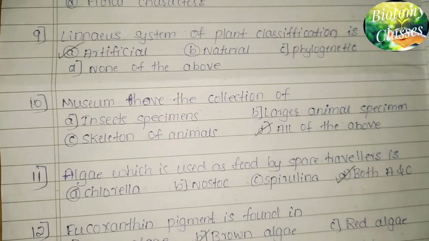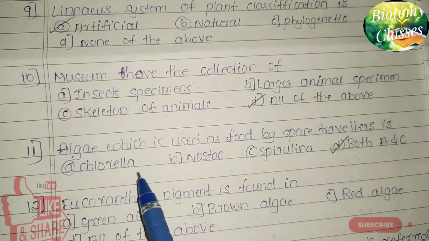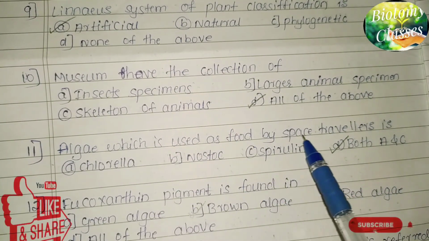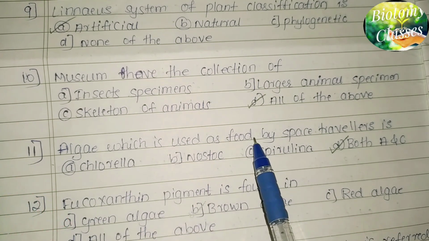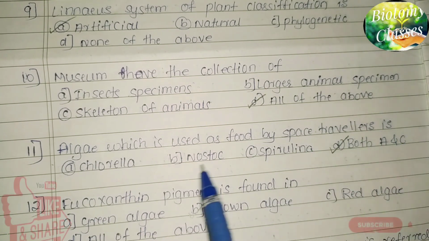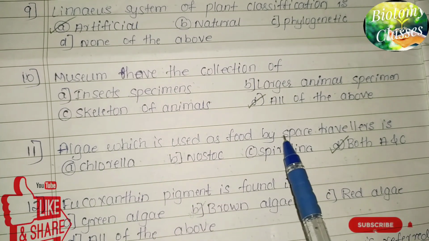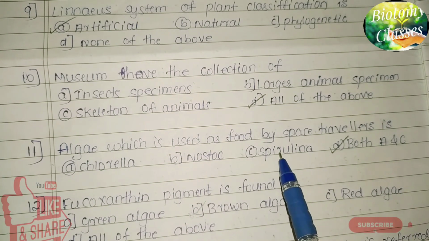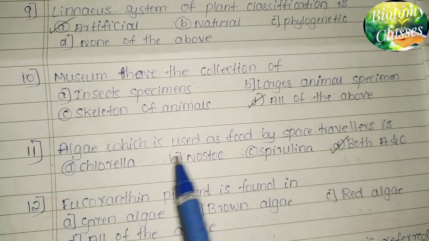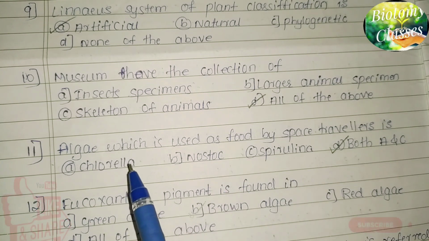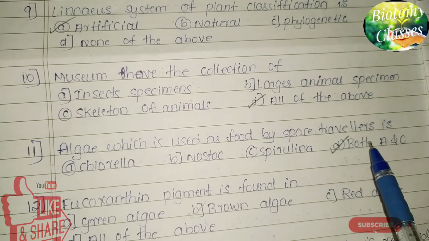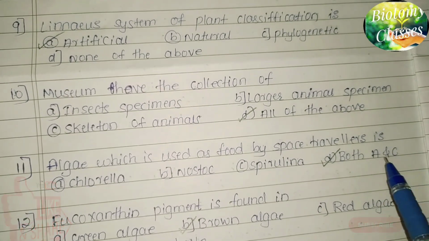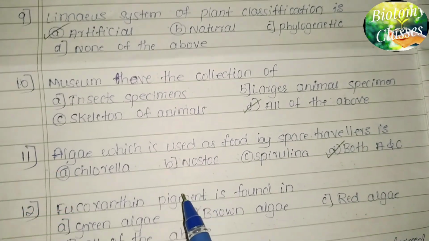So 11th question, algae which is used as a food by space travelers. Algae which is used as food by space travelers is called chlorella and spirulina because these two are protein rich algae. That's why space travelers use them as food supplements, chlorella and spirulina. So both A and C, D is the right answer.